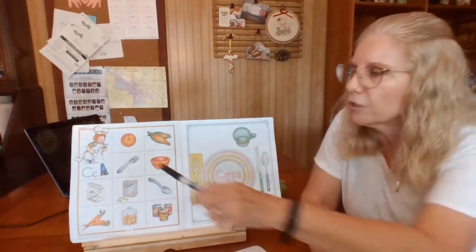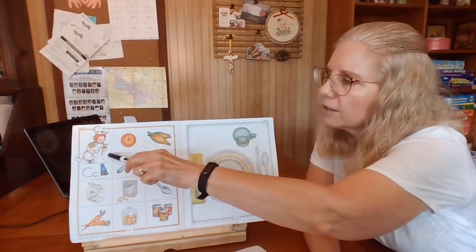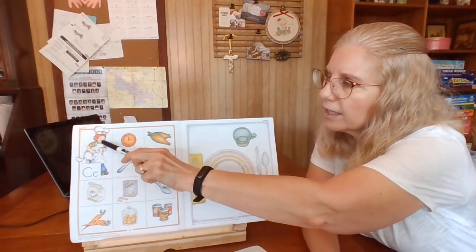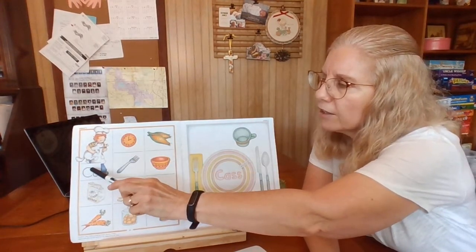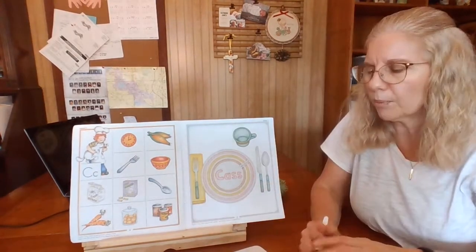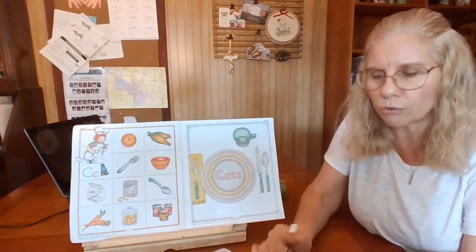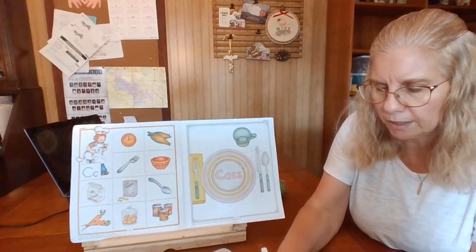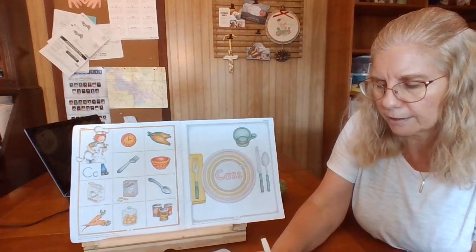And so the first thing I want you to do is circle Cass and her cat, Coconut, and her candy cane, because she has lots of C things. And then you're going to trace the C's right there. And while you do that, I'm going to draw a couple of these things on my paper so that I can show you how we circle and X things again.